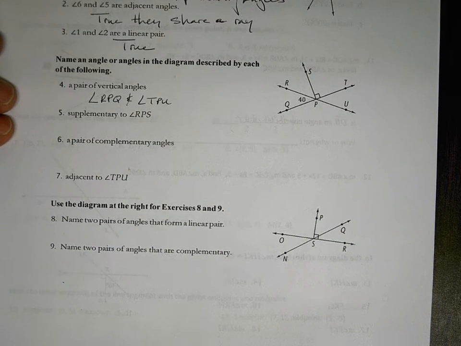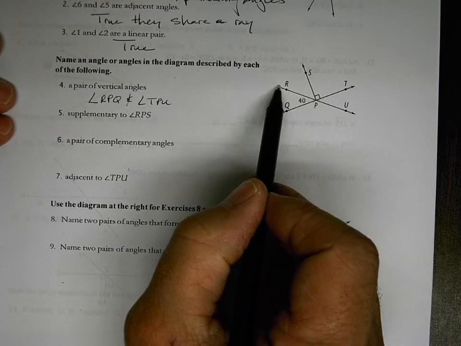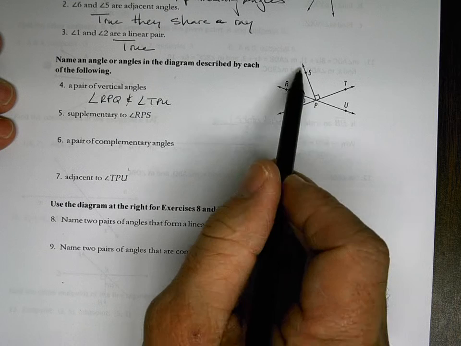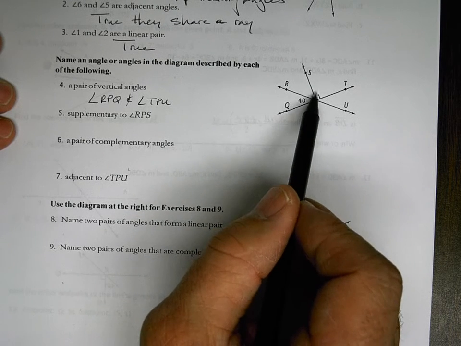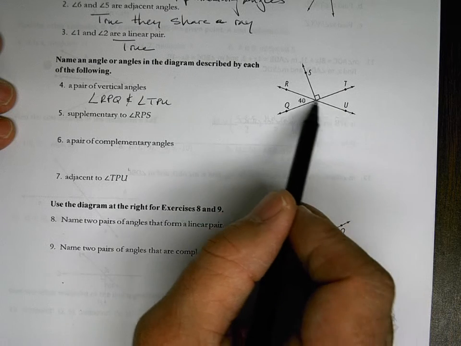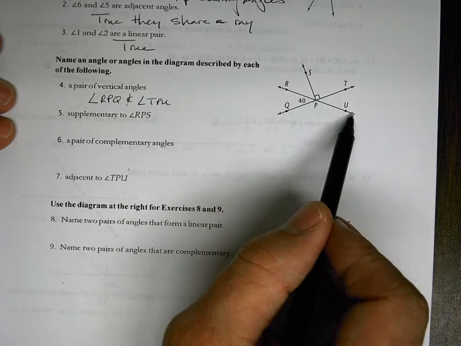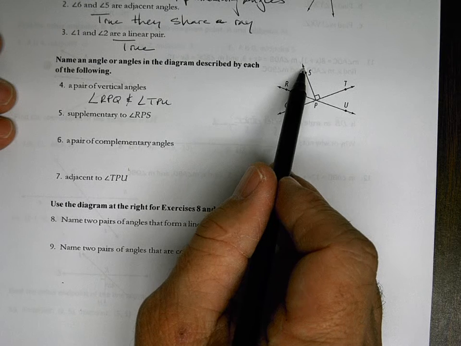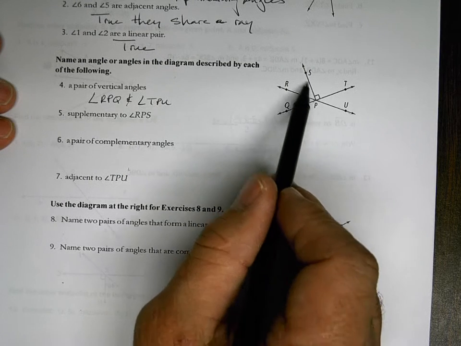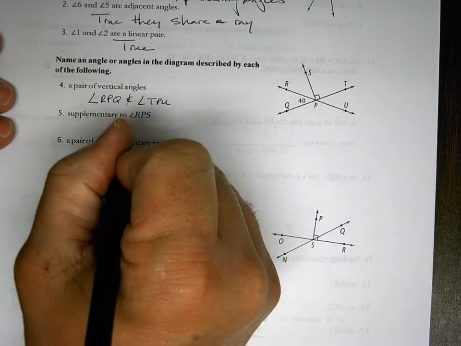All right, supplementary to RPS. What angle is supplementary to RPS? Well, we know RPU is this straight angle right here. So what would be supplementary to RPS? It would be SPU.